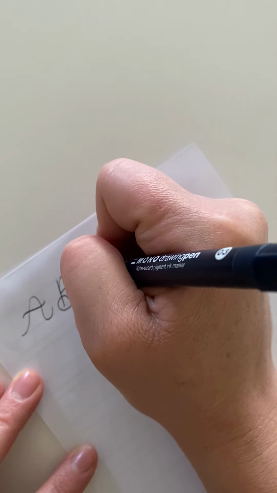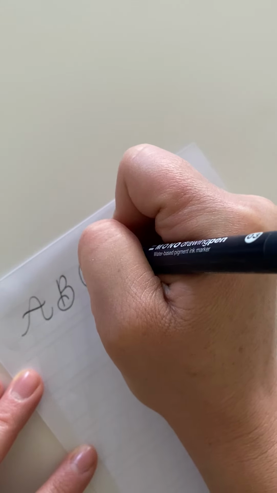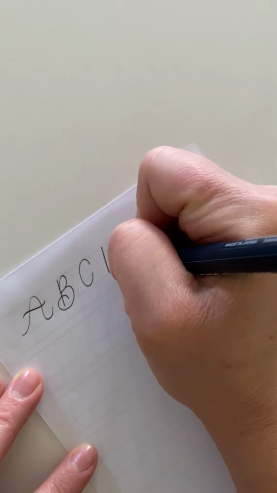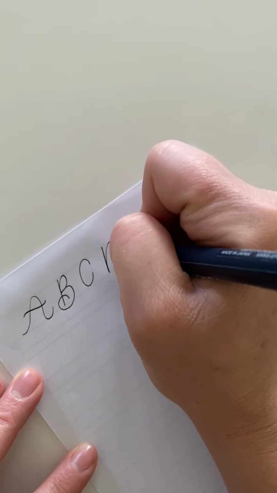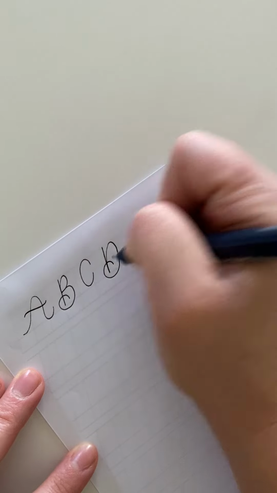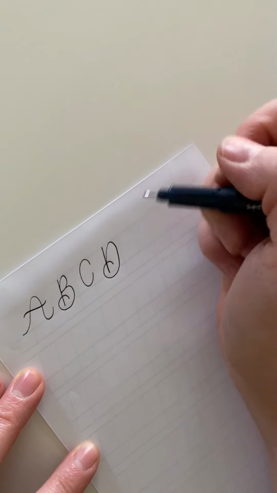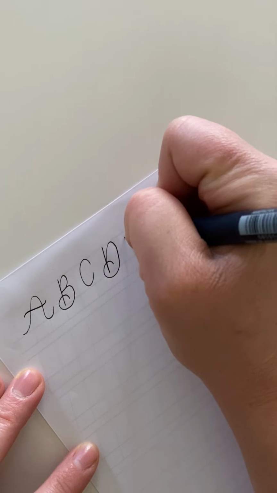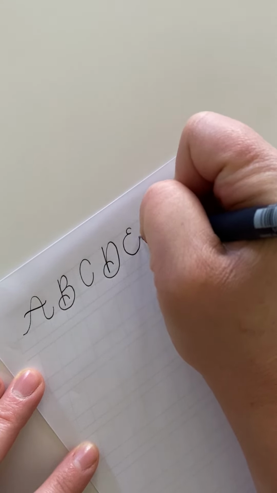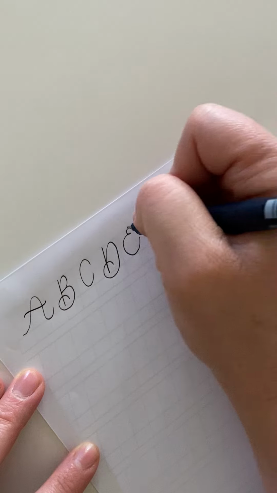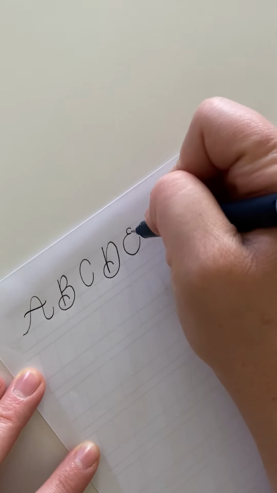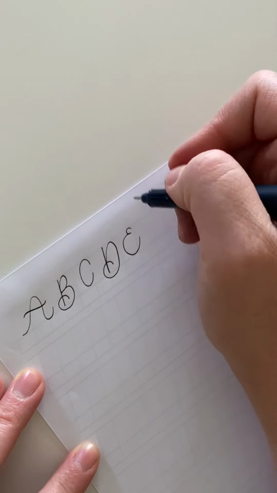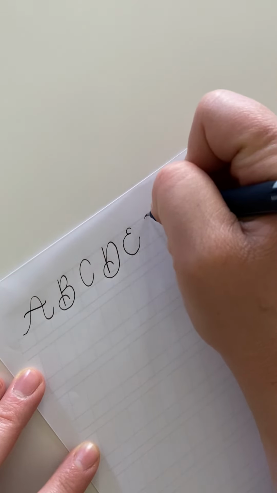C is going to be pretty simple, just like that, nothing fancy. D will extend below the baseline to kind of curve it. E is kind of like two C's together, and I like to make the top one really small, but they could be more equal, or this one could be a little larger. That's up to you.